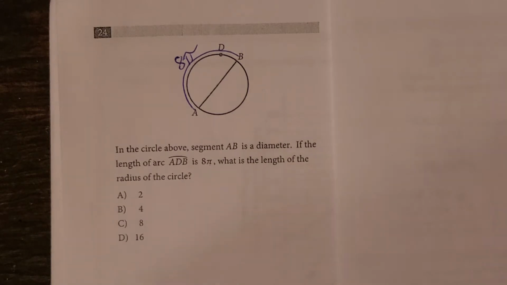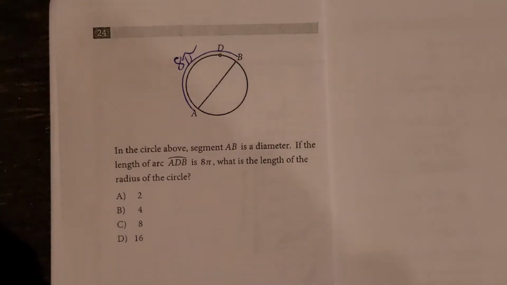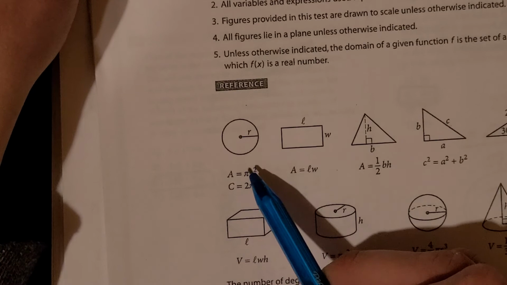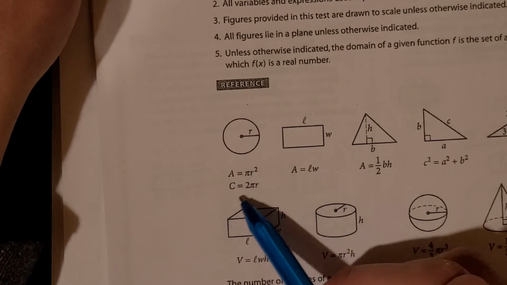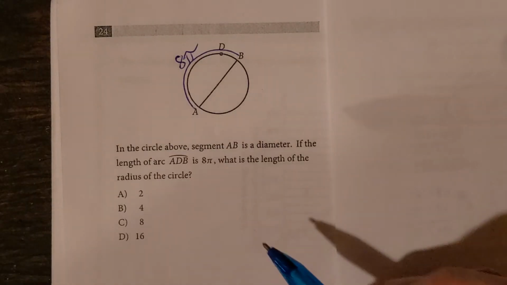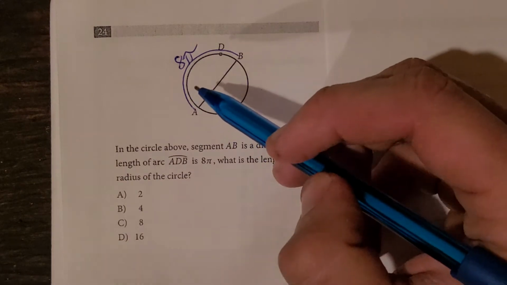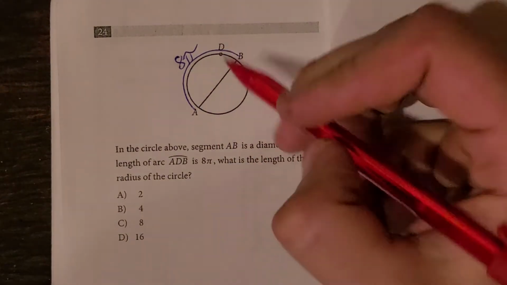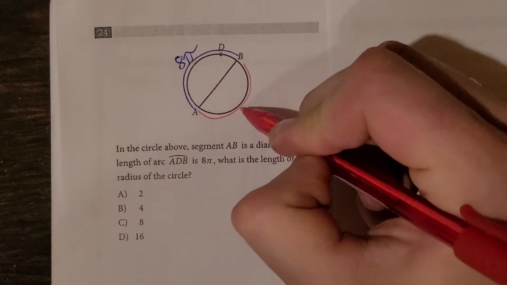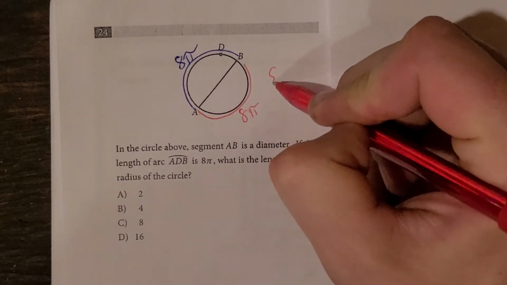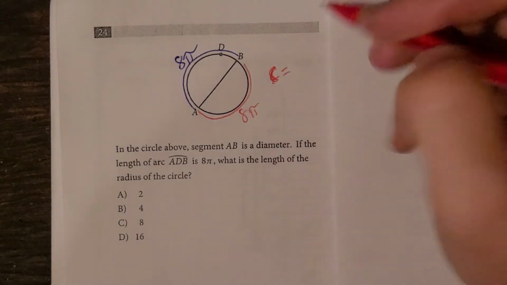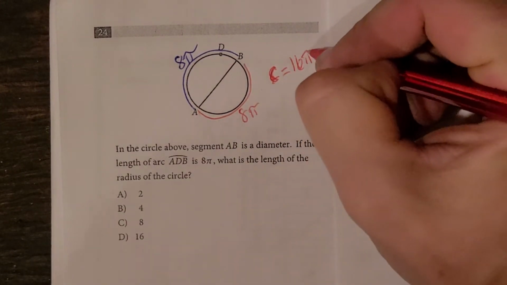All right, now here's something that's super helpful. You could go back to the very front where it's got all these formulas and realize that there are circle formulas right here. There's area and there's circumference. Now this gave you half of the circumference, so you hopefully should be able to realize that this is the other half of the circumference, so that the circumference, C, is these two combined, which would be 16 pi.